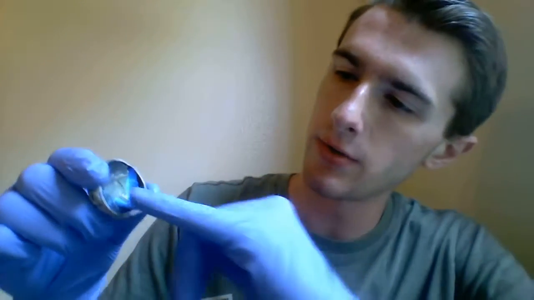Underneath the retina again, you can see that there's the choroid, which is this blackish portion, and then the sclera again.